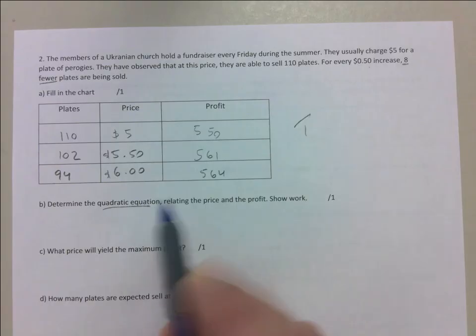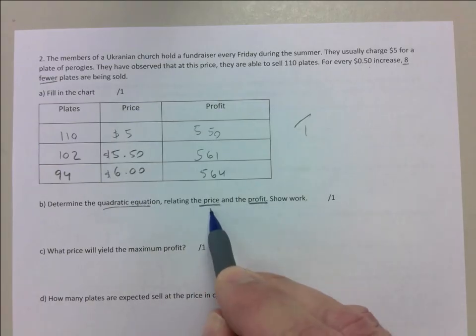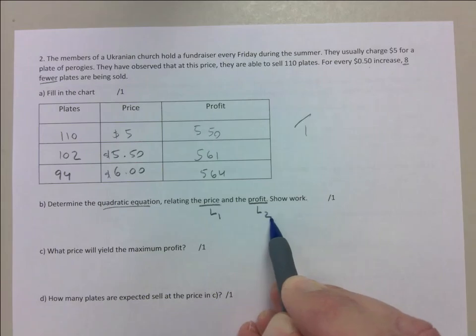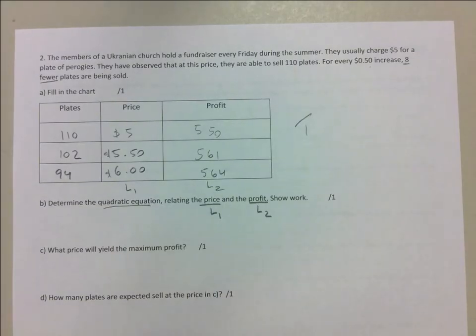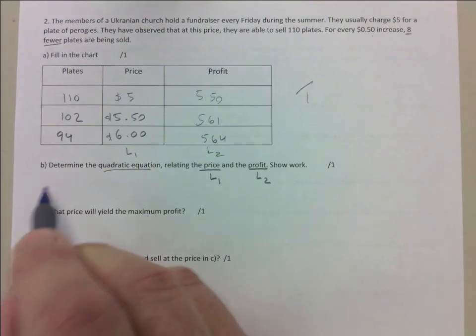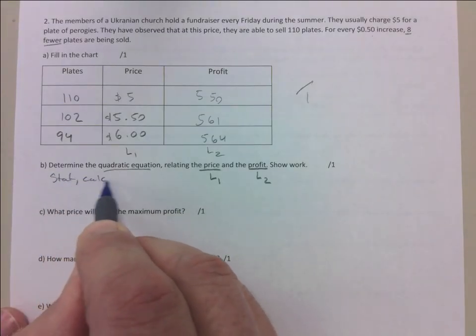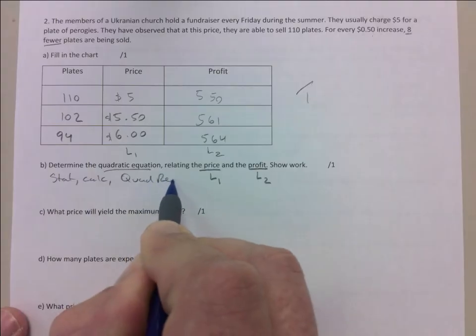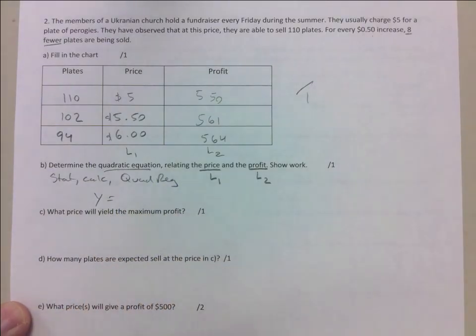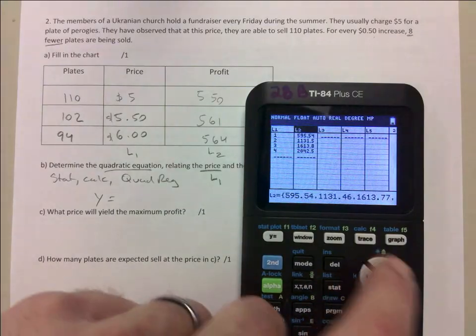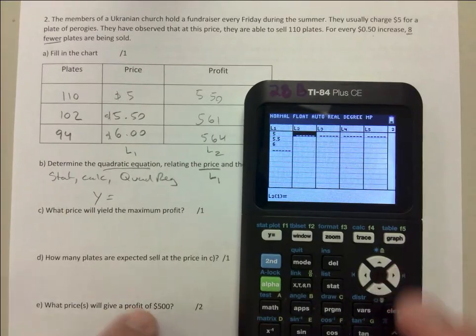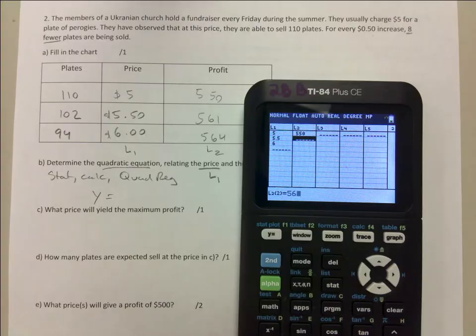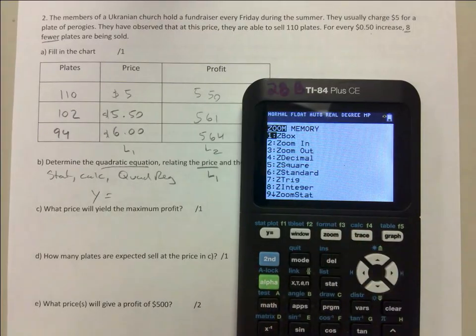Determine the quadratic equation relating the price and the profit. So price goes into L1, profit goes into L2. All right, so we go stat, calc, quadratic regression. And I'm going to do that here real quick. I should have prepared for this. So 550, 561, 564. I'm going to try zoom stat.